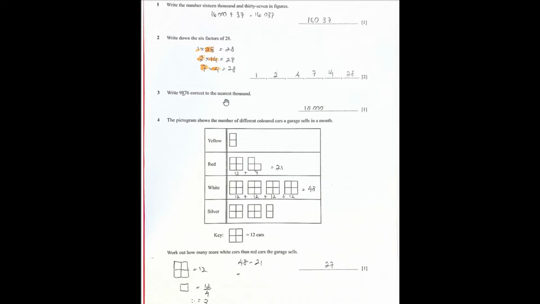Question 3. Write 9,876 correct to the nearest thousands. That will simply give us 10,000.